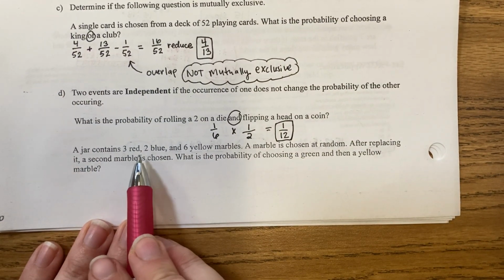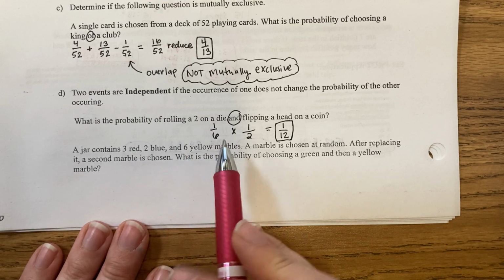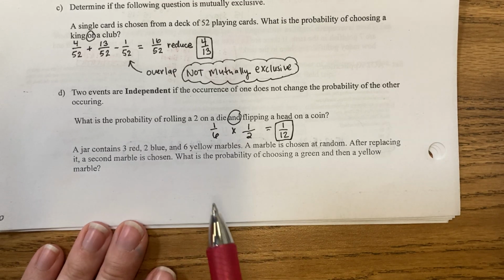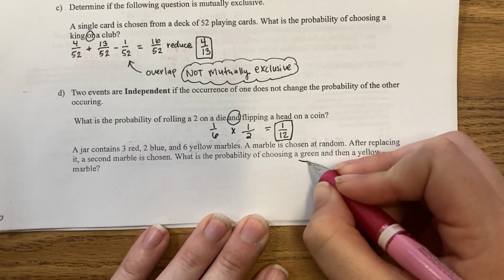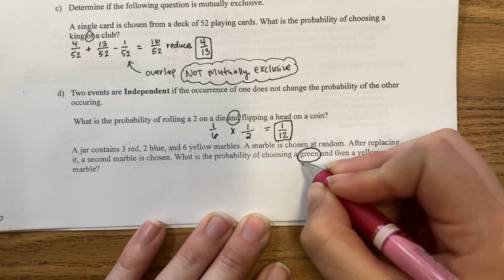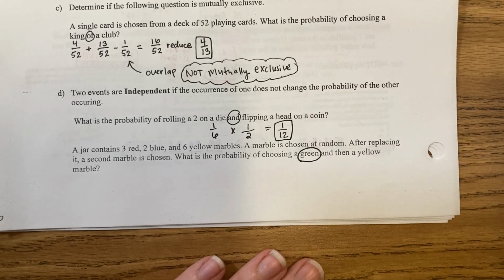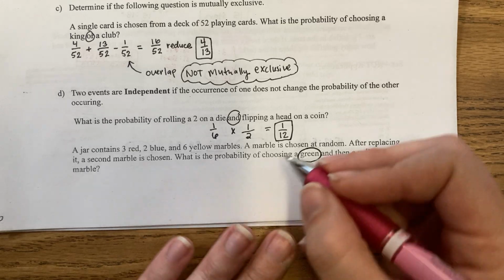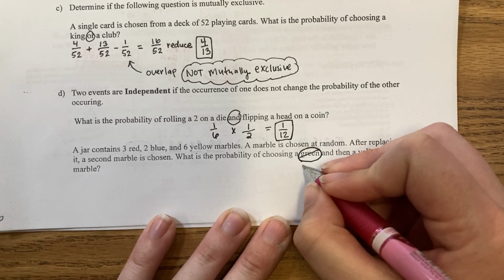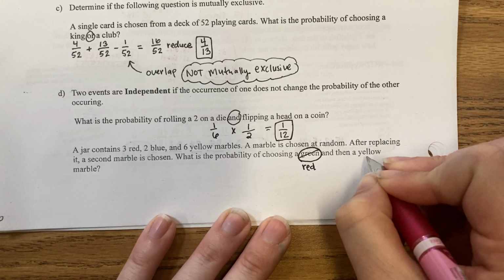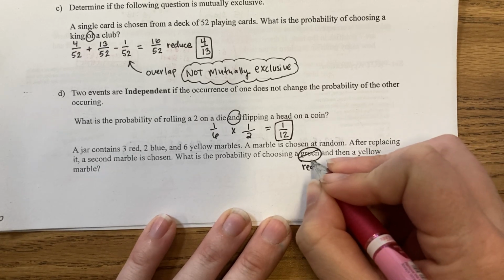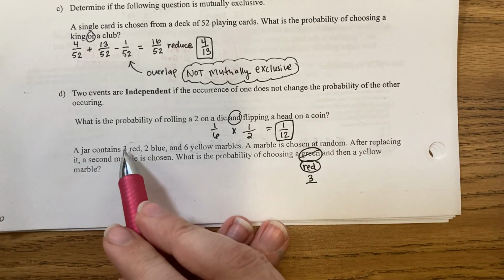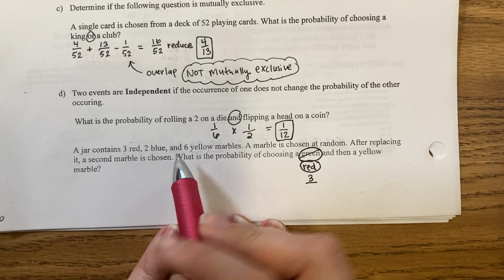A jar contains 3 red, 2 blue, 6 yellow. A marble is chosen at random. After replacing it, a second marble is chosen. What is the probability of choosing a green? I need to edit. There's no green, so it would make it 0. Okay, we're going to edit. We're going to make this a red and yellow. Probability of picking a red would be 3 out of 11.